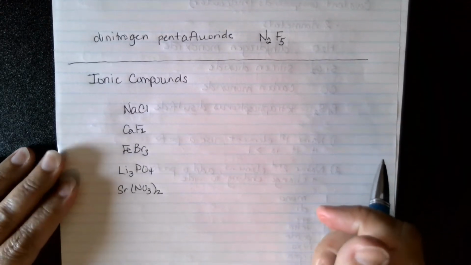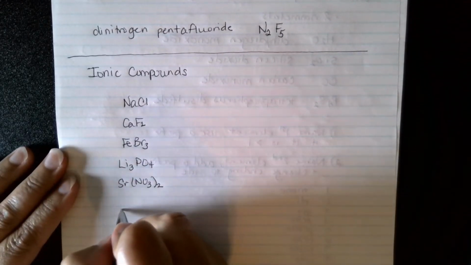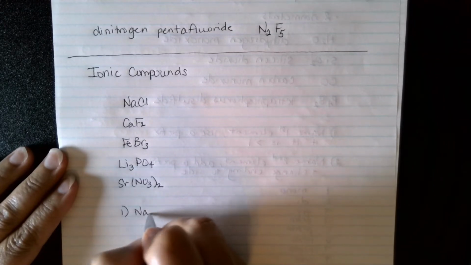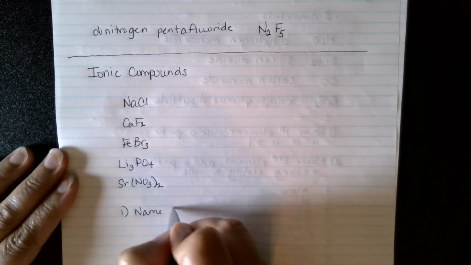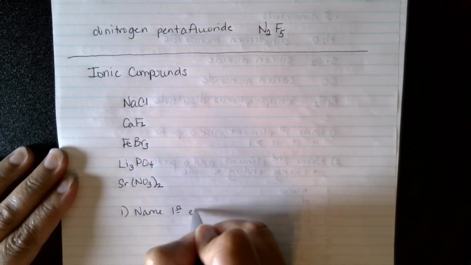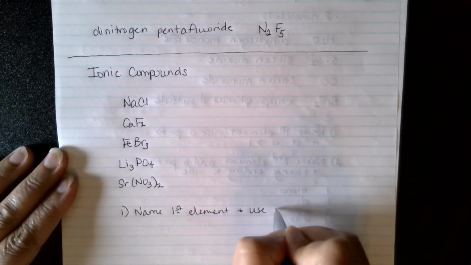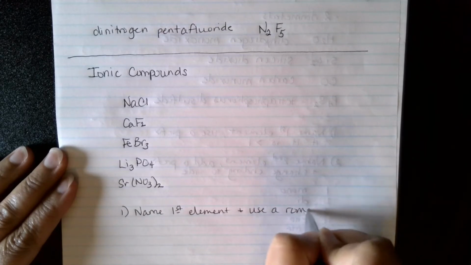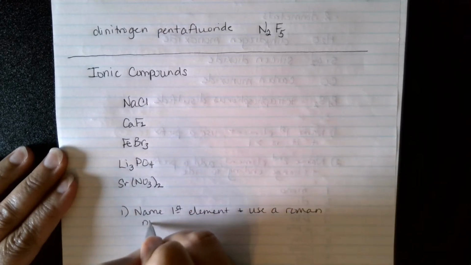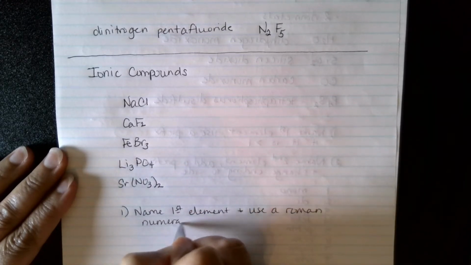For ionic compounds, we are going to name the first element, and we're going to use a Roman numeral if needed.